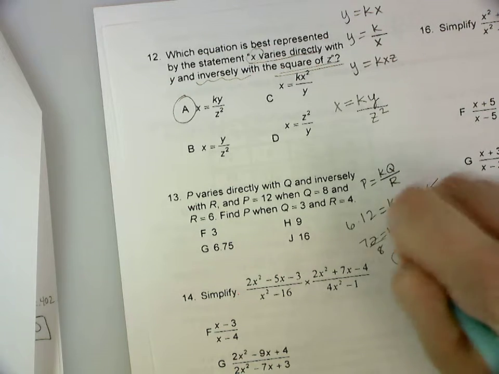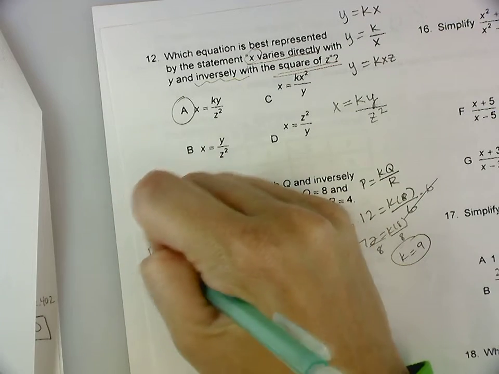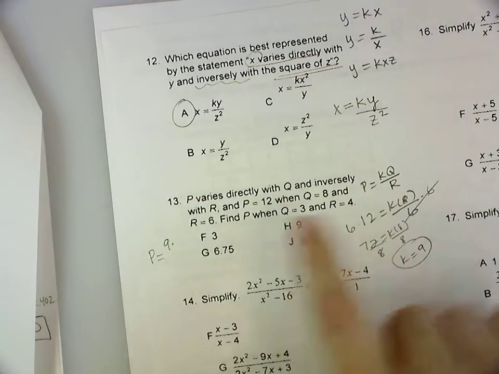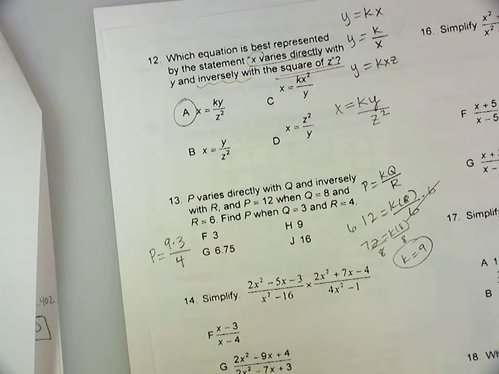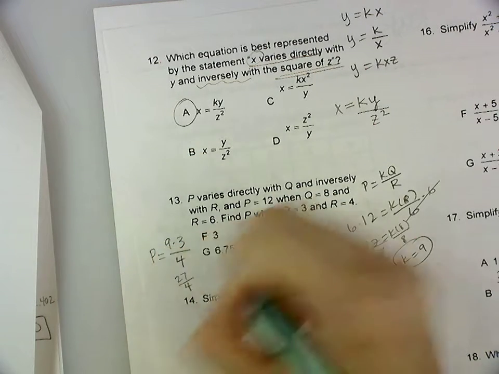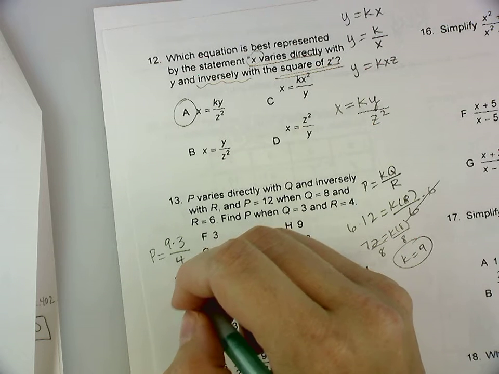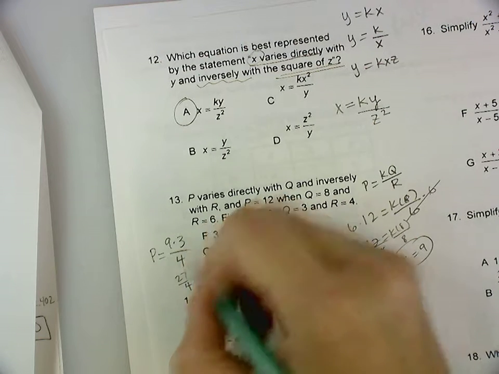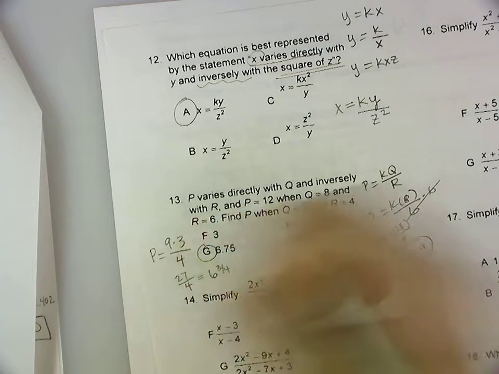So then you can plug that in to find p. So it would be 9 times, and now our q is 3 and our r is 4. So that would be 27 over 4. Okay, so 4's going to go into 27 6 times with 3 left over. So 6 3/4 or 6.75.